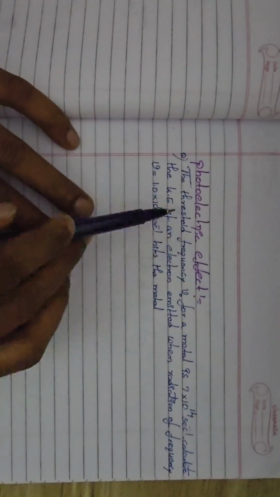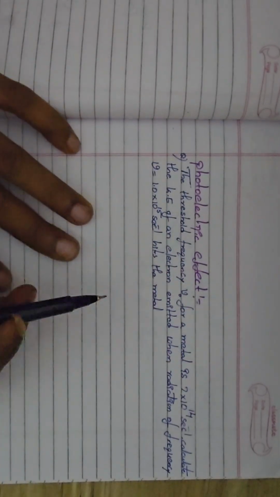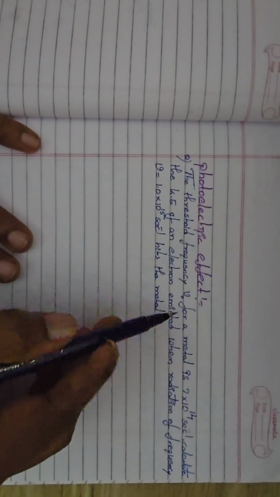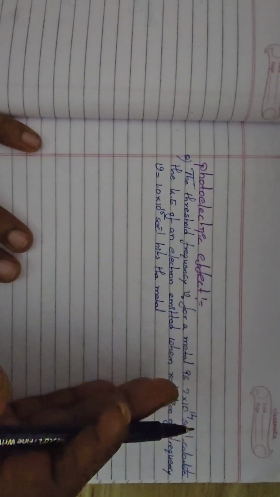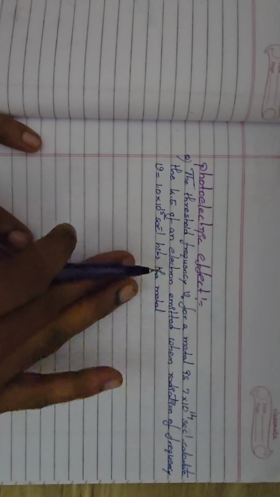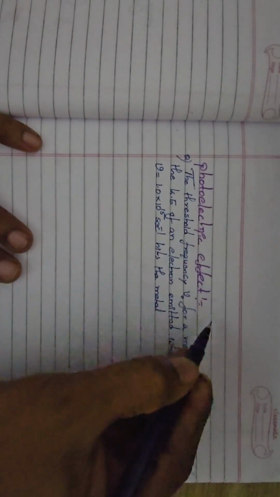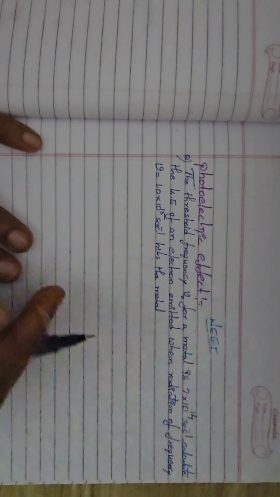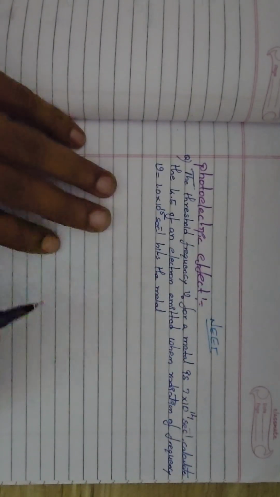Today our topic is a photoelectric effect based question. This is an NCERT question, important from both the NEET point of view as well as the mains point of view, especially for NEET students.